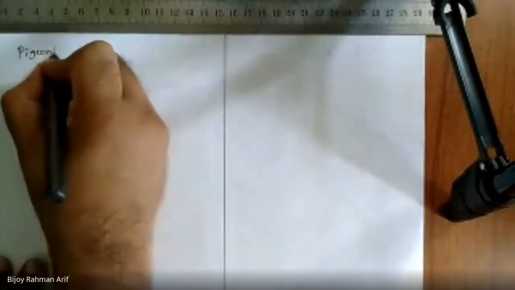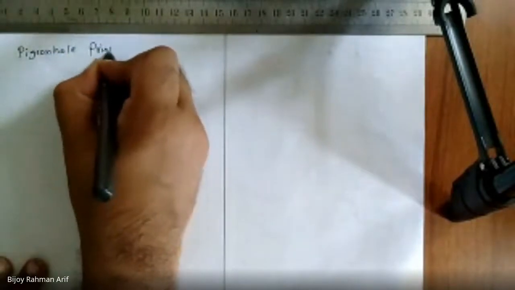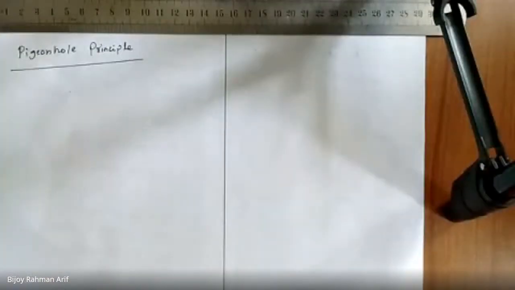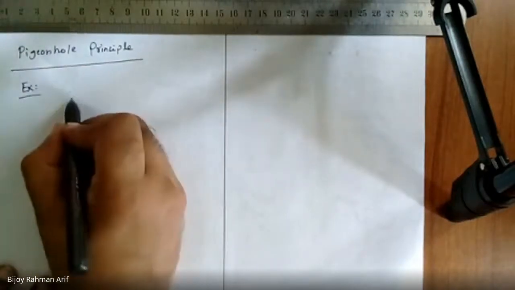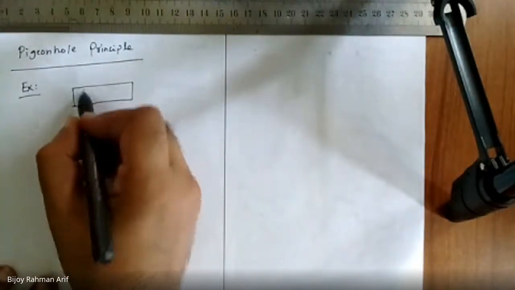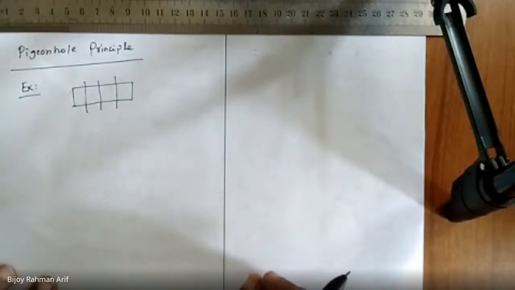Pigeonhole principle. Do you know this principle? So let's give an example. Consider there are 4 holes. Okay, guys? My drawing is very well. So I do not want to disappoint you.